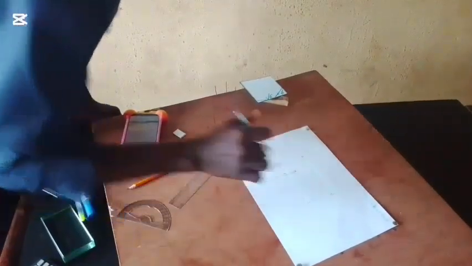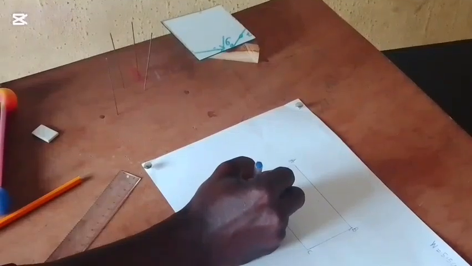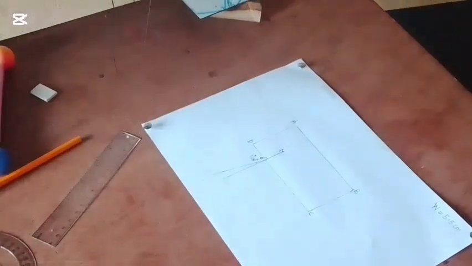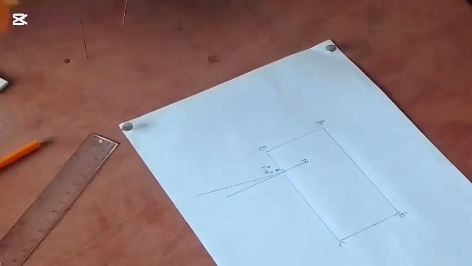So we have measured our height, and our height is 10 degree. Alright, let's move to the next.